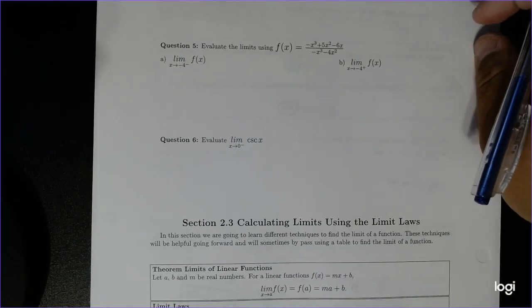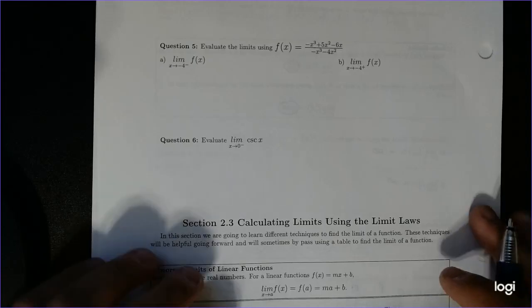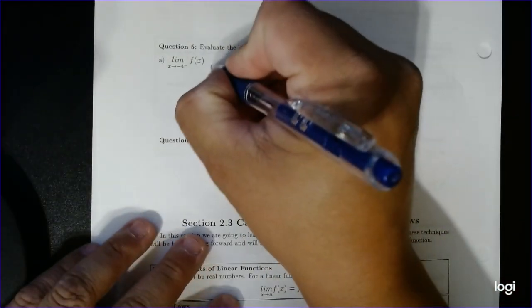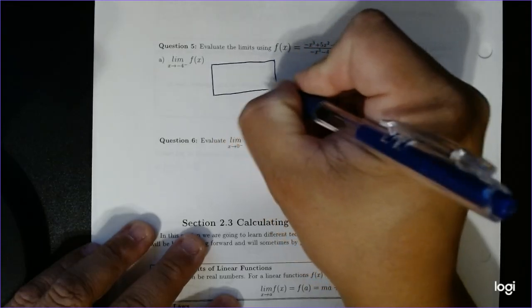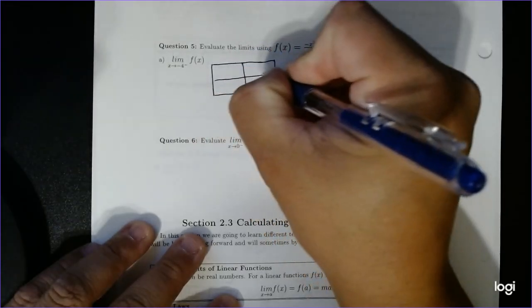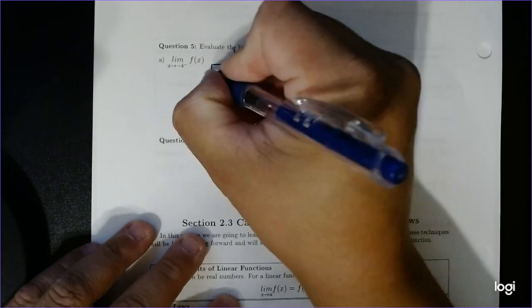All right, last situation here. So same situation. We have -4, but on the left, so only numbers on the left of -4.